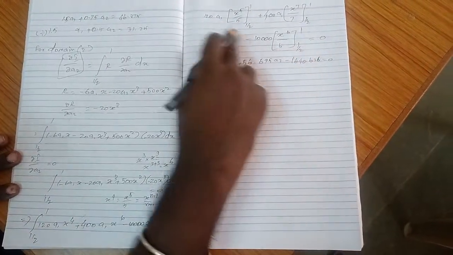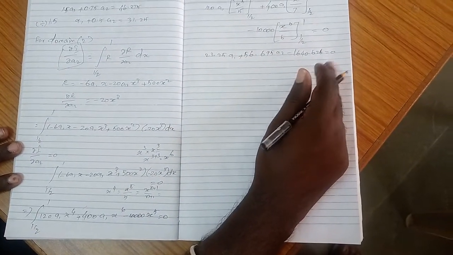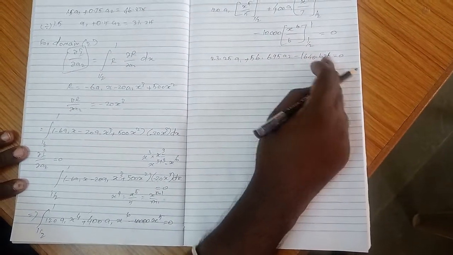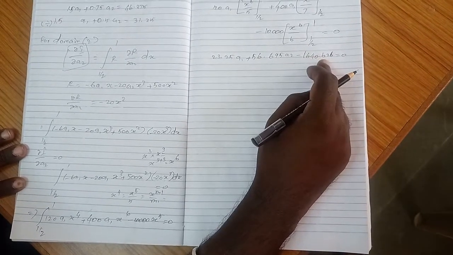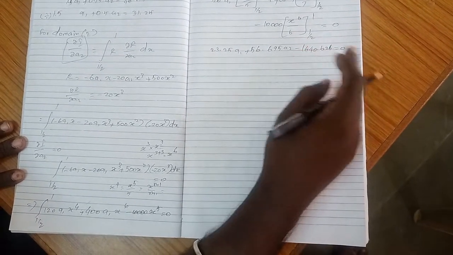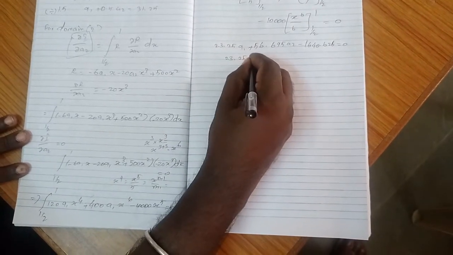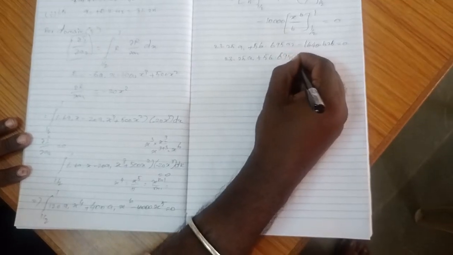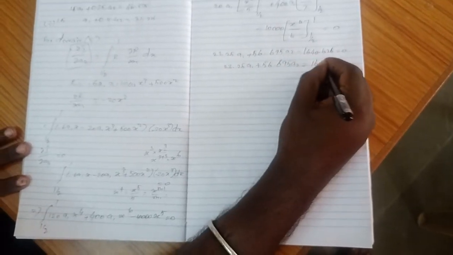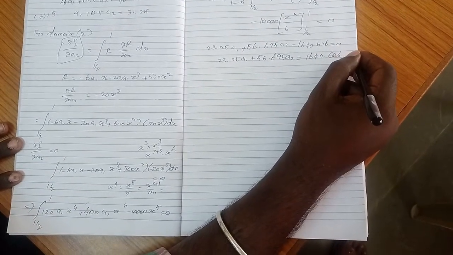With the aid of a calculator, I can perform those calculations and get this equation. After that, I can move the term without a variable to the right-hand side. So 23.25 a1 plus 56.695 a2 is equal to 1640.626, which is the equation.